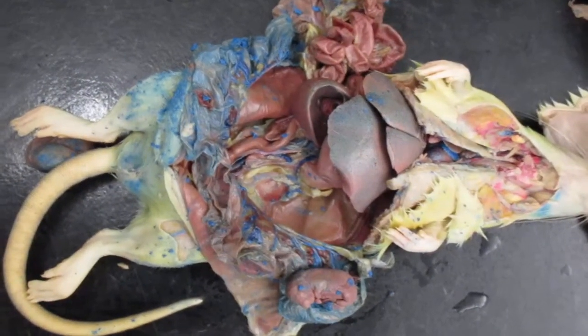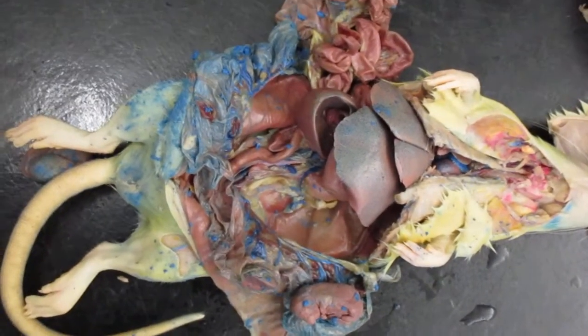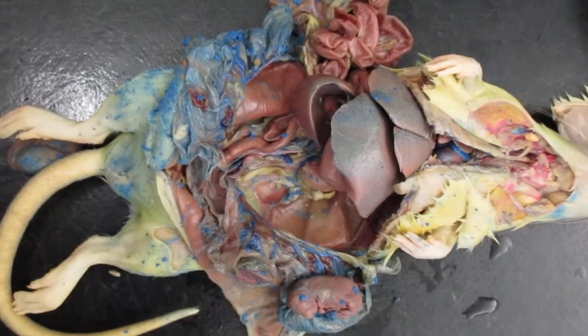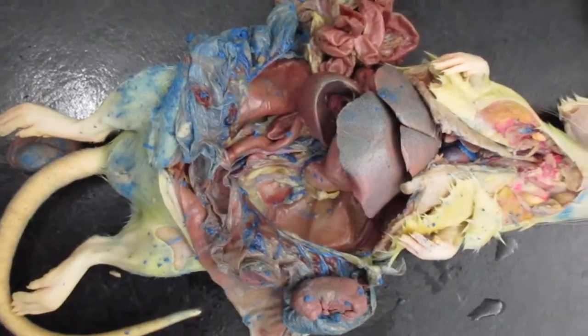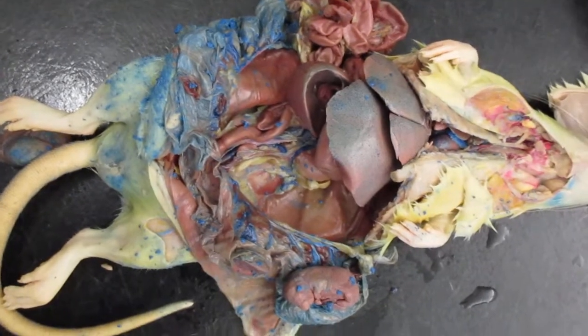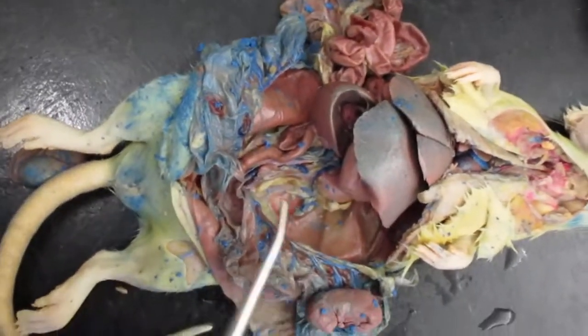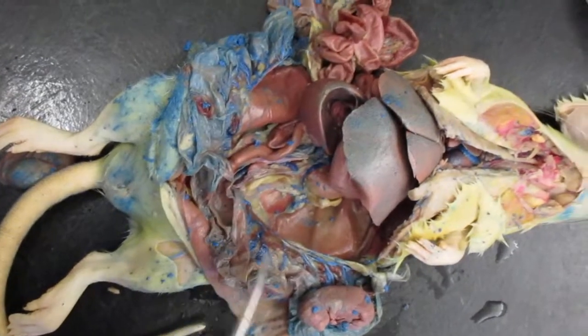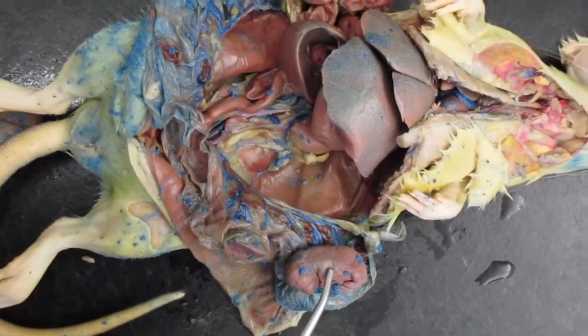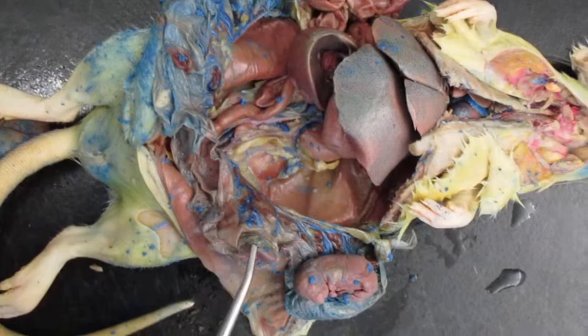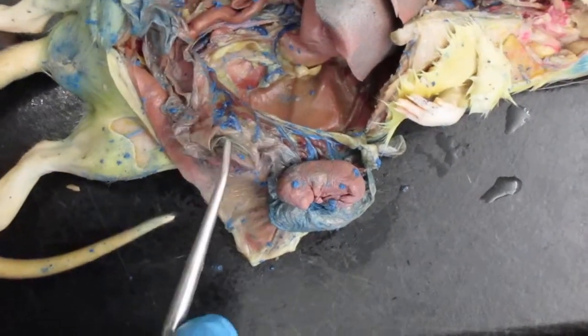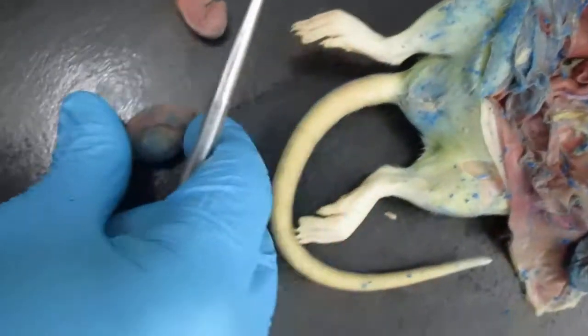Okay, now this looks like a mess right here, but this is a pregnant rat, and you can see that most of the fetuses have been removed. You can see that I have cut open the uterine horn and exposed a fetus here, and we can see this is a fetus, and right here I have this structure.